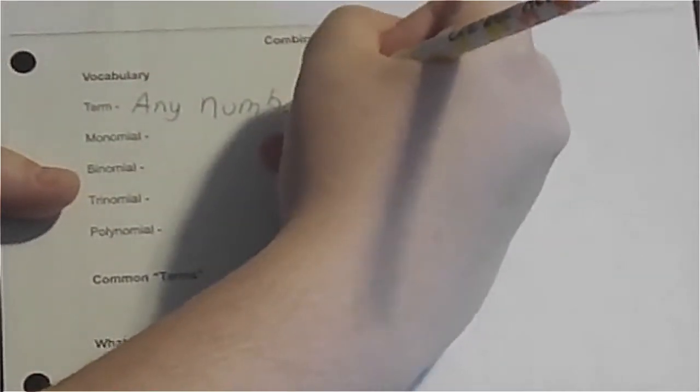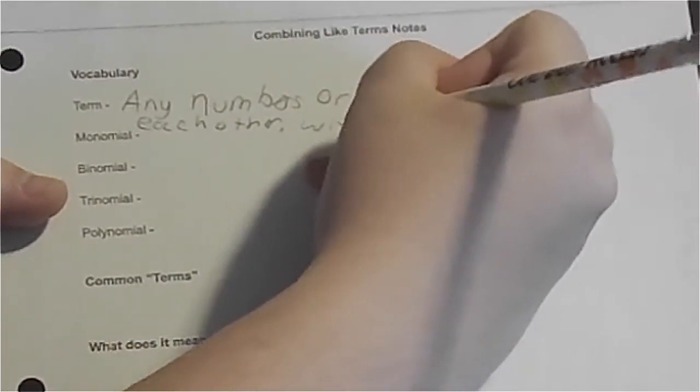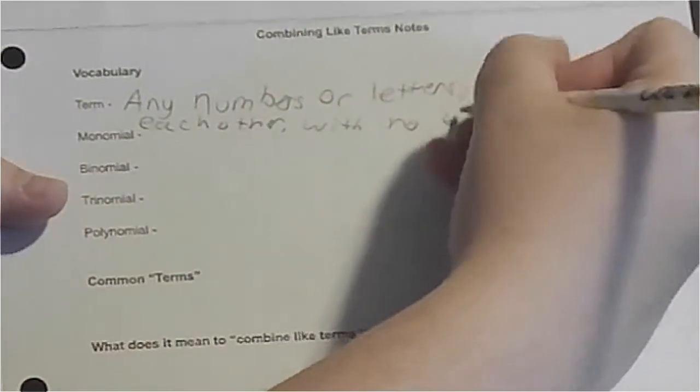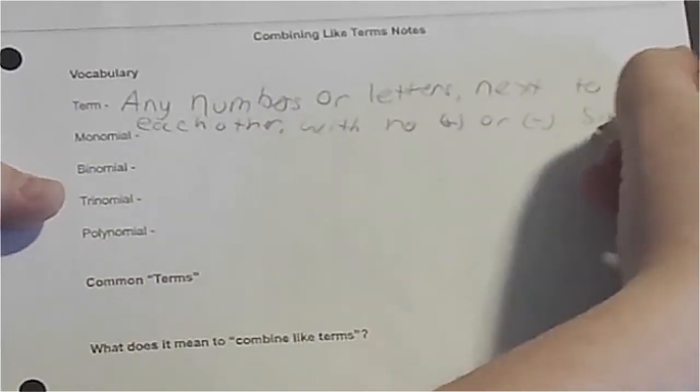So, any numbers or letters next to each other with no plus or a minus sign between them.